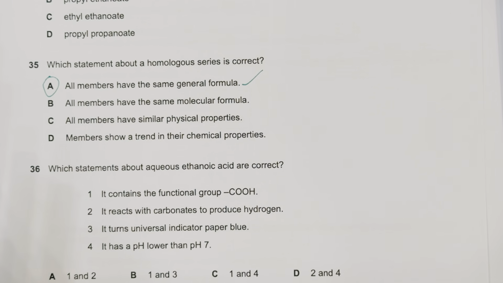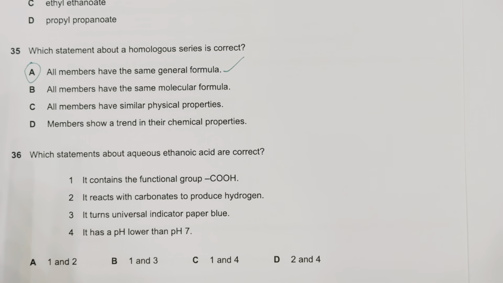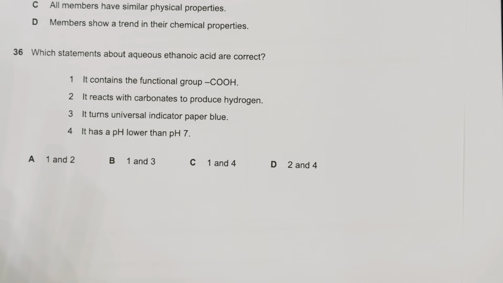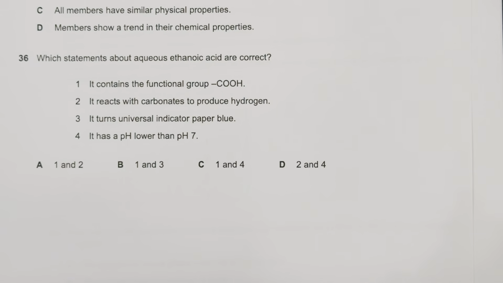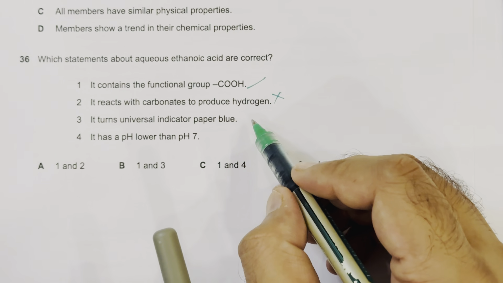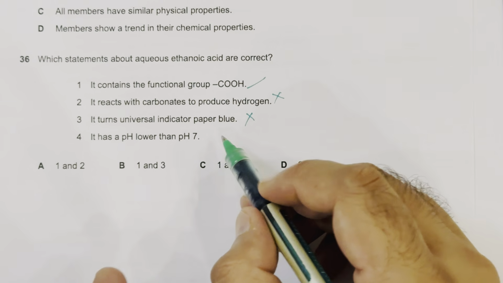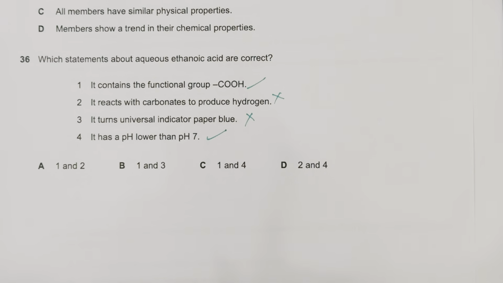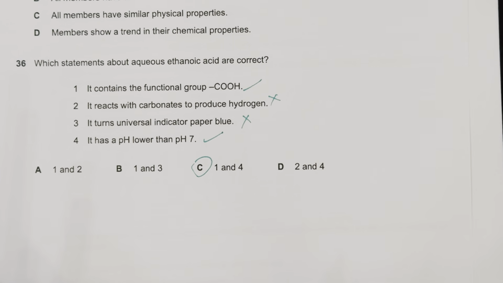Which statements about aqueous ethanoic acid are correct? Aqueous ethanoic acid. Okay. It contains the functional group of carboxylic acid. Yes, all carboxylic acids do contain it. It reacts with carbonate to produce hydrogen. No. It turns universal indicator paper blue. No. It has a lower pH. Yes, because it is an acid. So options 1 and 4 are the right choice. So question 36 has the answer C.